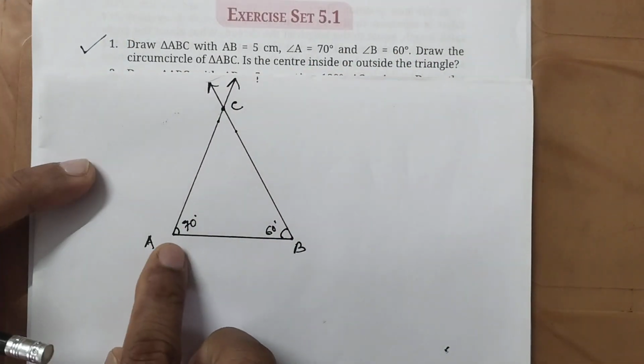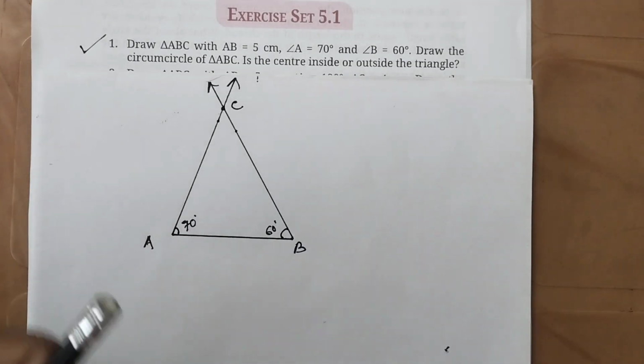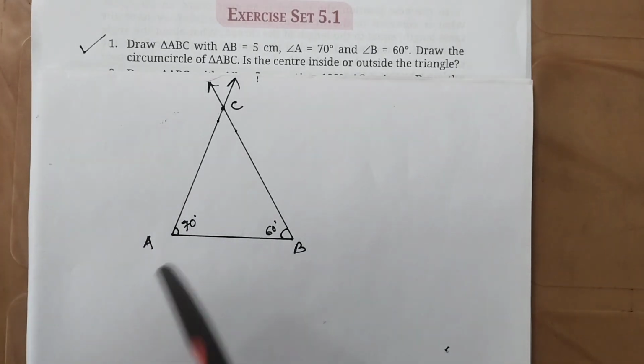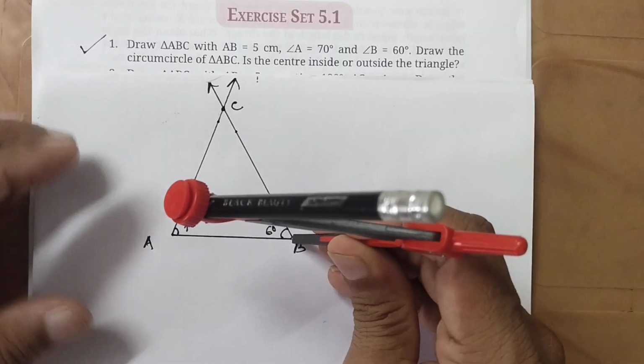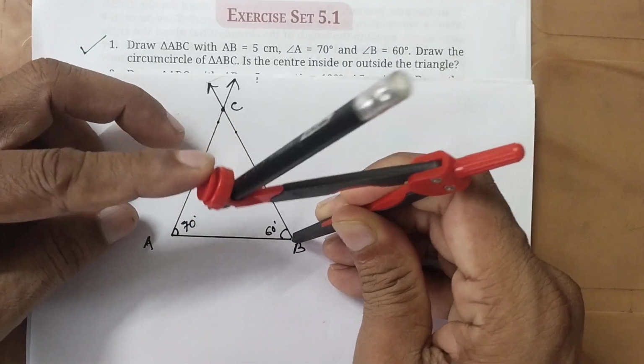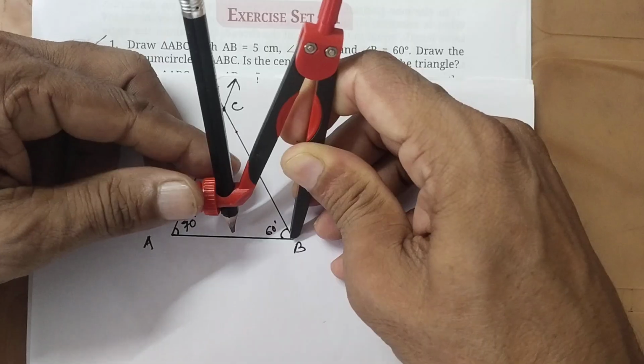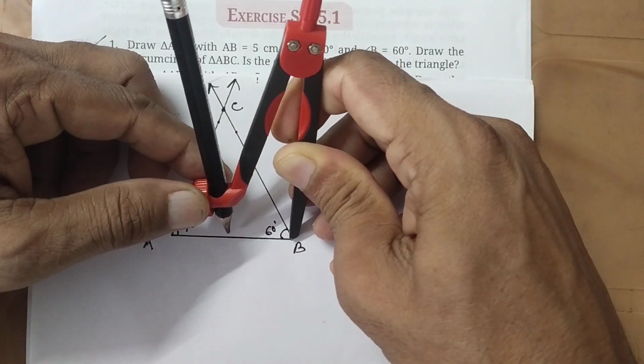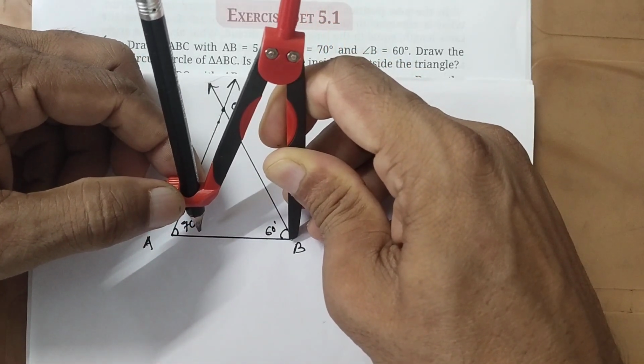we have to draw two perpendicular bisectors of any two sides. I'll find one for AB. So to find the bisector of AB, you put the compass at A and make the distance between the two pointers of the compass a little more than 50%.